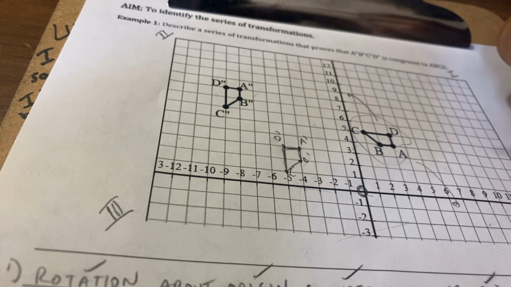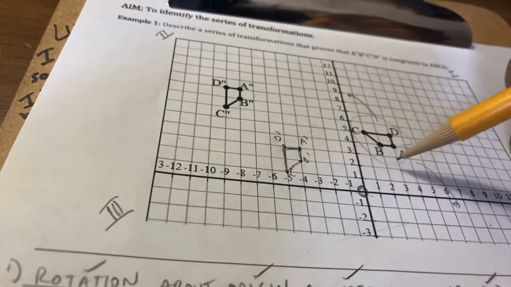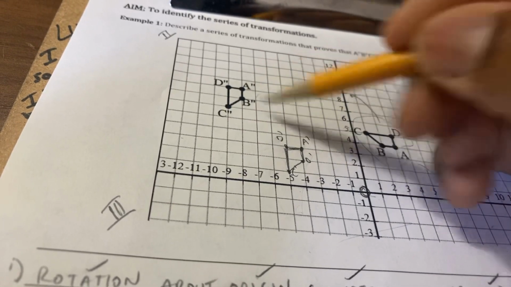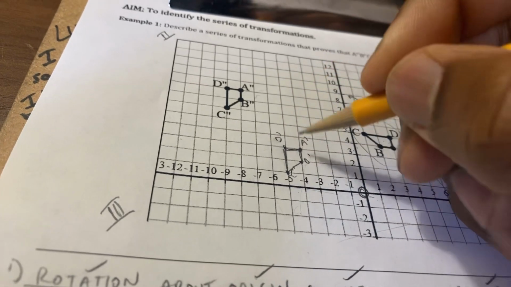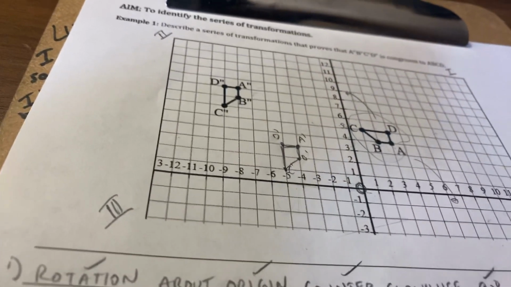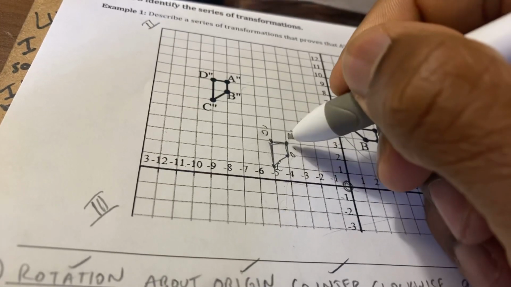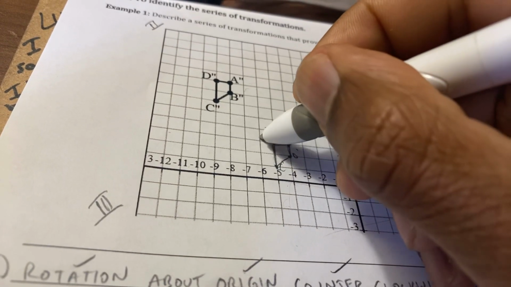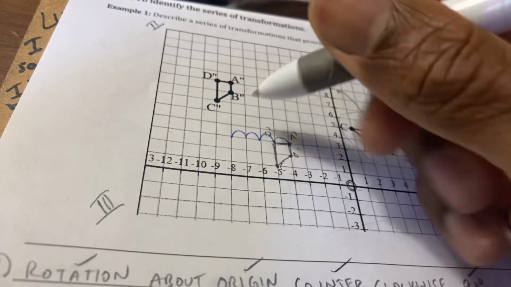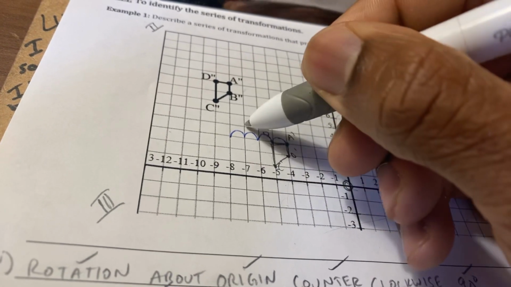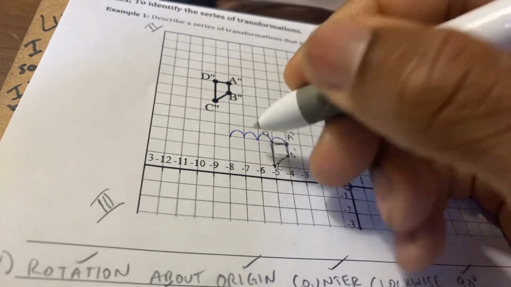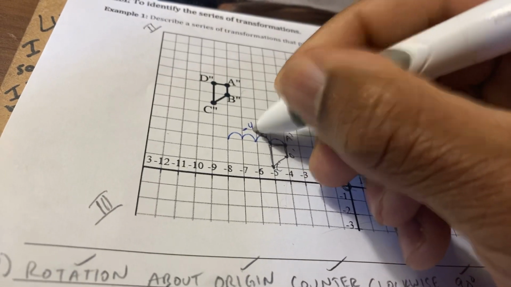So first I'm going to identify, do I have to move left or right to get to A double prime? Identify that x first, right? I have to move, let me use a different color for this. I'm going to have to move to the left or to the right. I'm going to have to move to the left. 1, 2, 3, 4 units to the left, right? Is that -4 or +4? It's -4 units, all right?